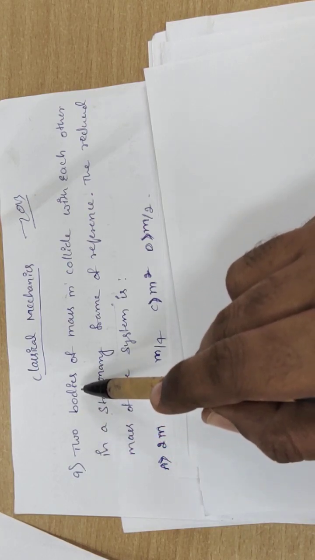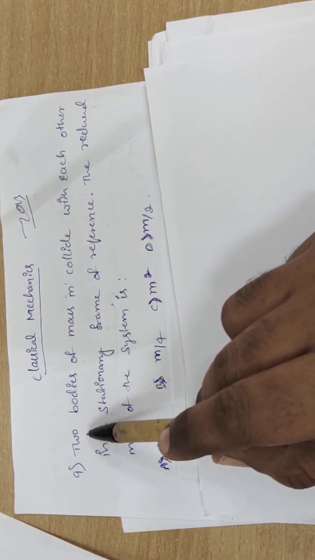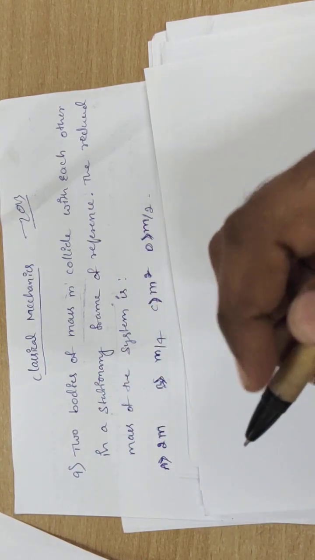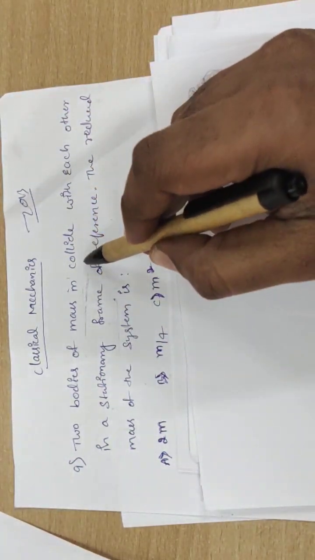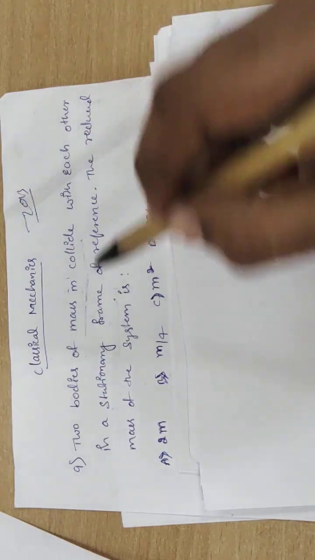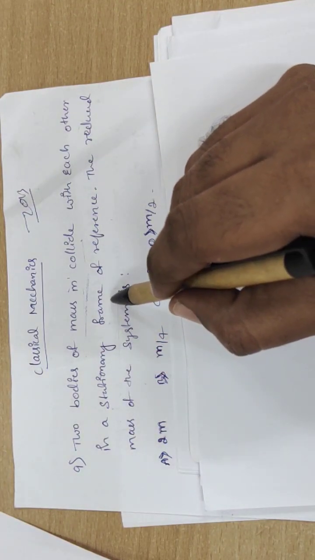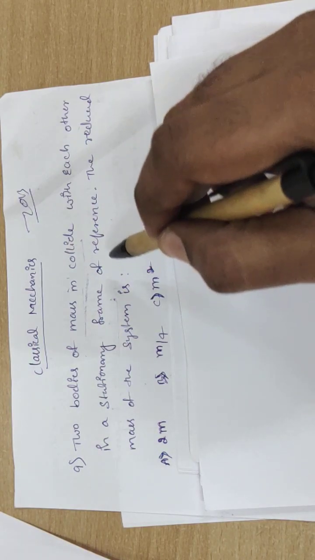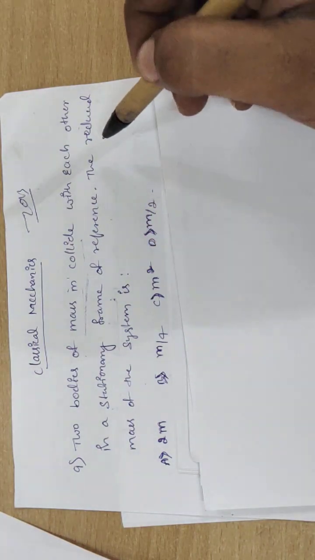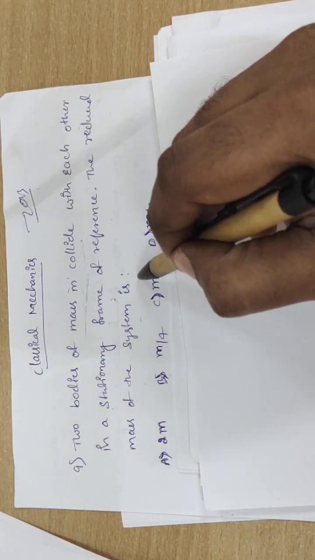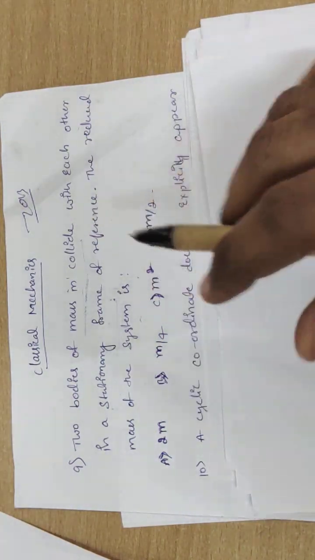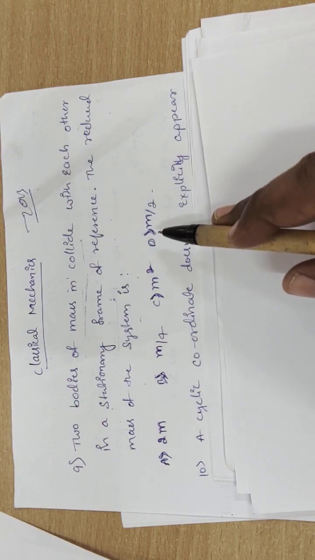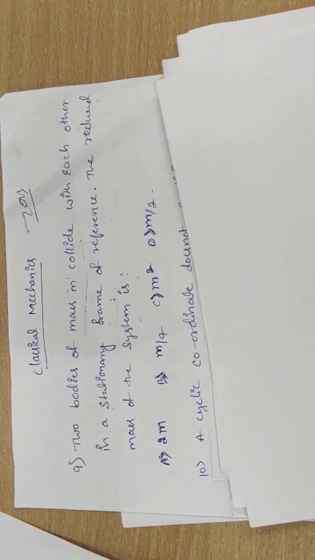So here the question is like this: two bodies of mass m. That means two bodies having equal mass are colliding with each other in a stationary frame. That means the reference frame where you are going to calculate is stationary, which is not moving, which is at rest. So the reduced mass of the system is, the options given are 2m, m by 4, m square and m by 2. Okay. So let's see.